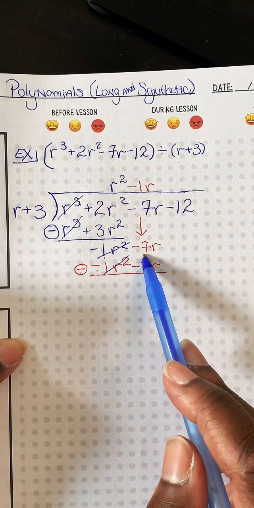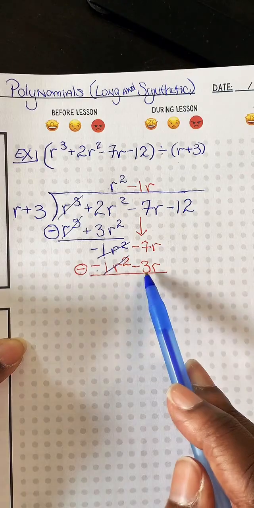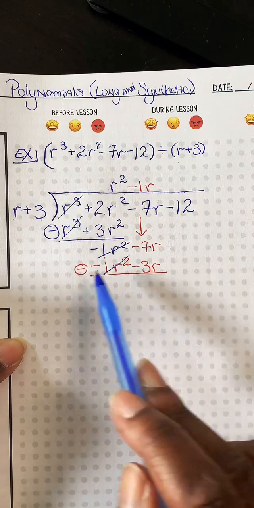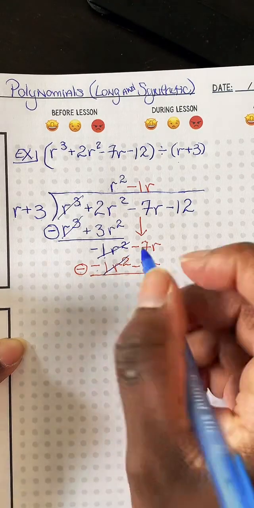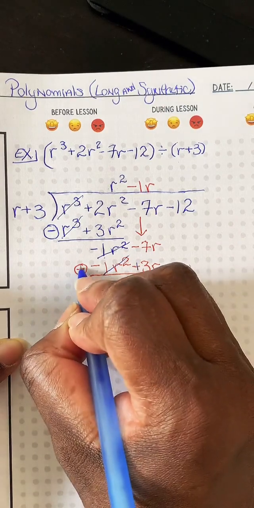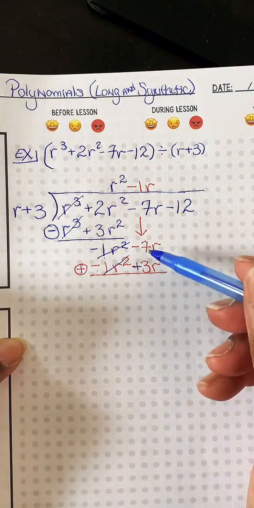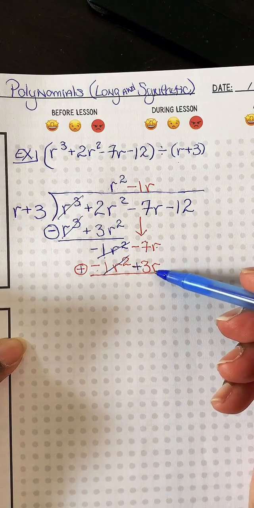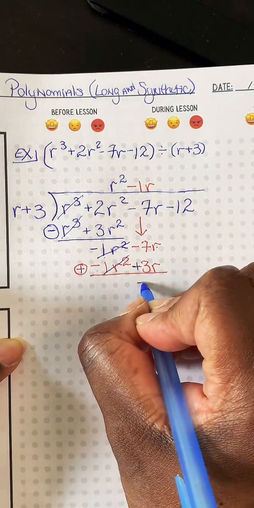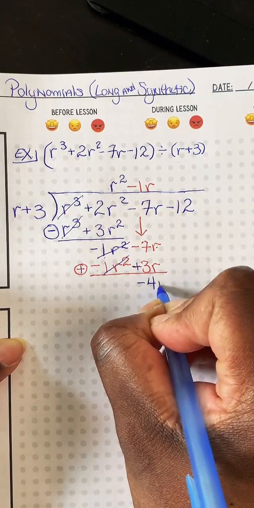You got a negative 7r minus a negative 3r. When you minus a negative, it's actually going to be a positive. If you want to switch it like this, you can do that. So now you got negative 7 plus 3. That gives me a negative 4r.